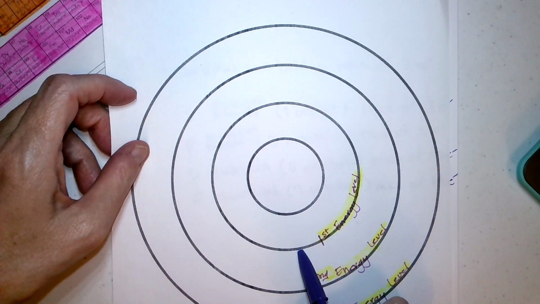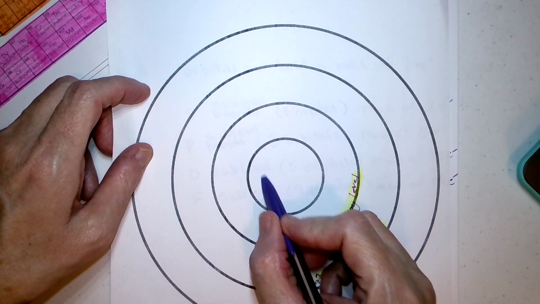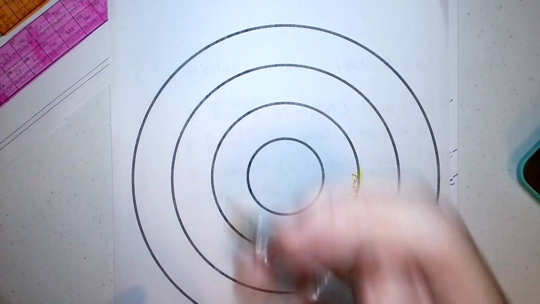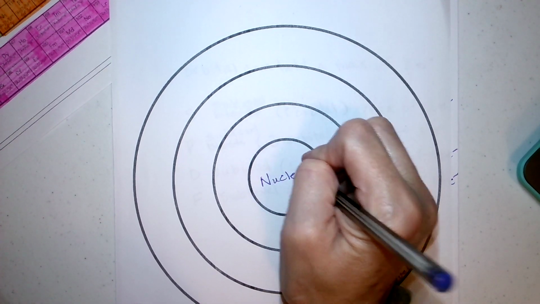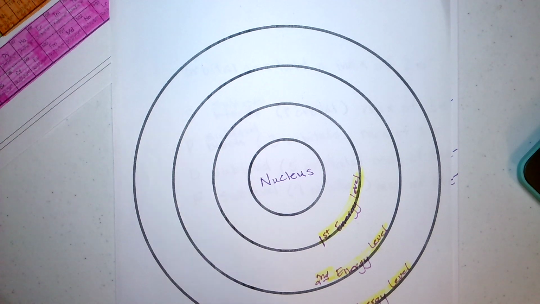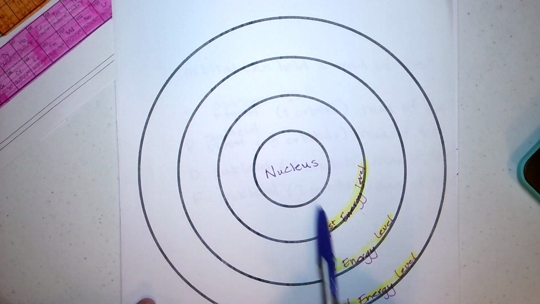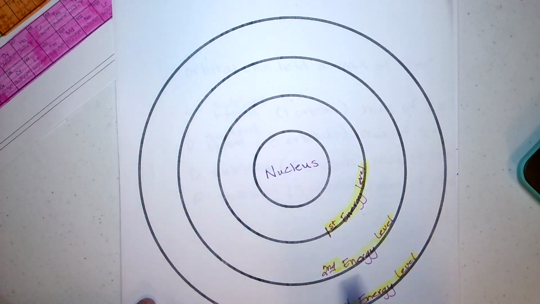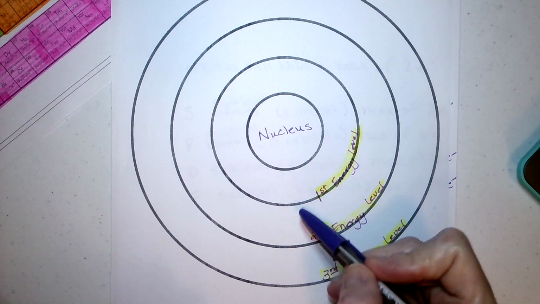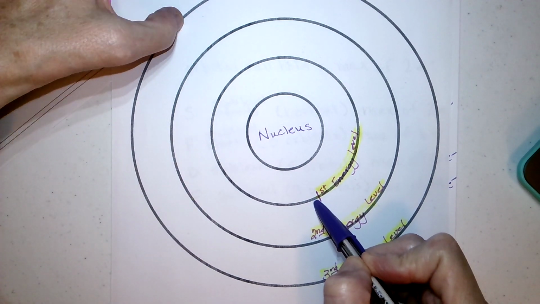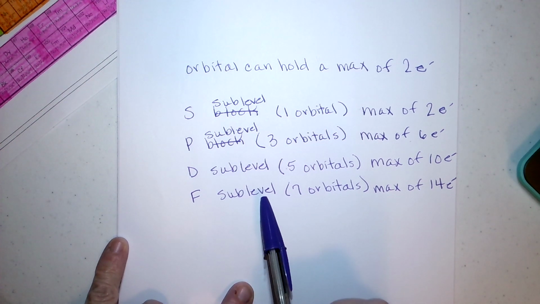If this in here is our nucleus, that's where our protons and our neutrons are. Our electrons are out here in these orbitals, in these different energy levels. So in this first energy level, there's only an S sublevel.